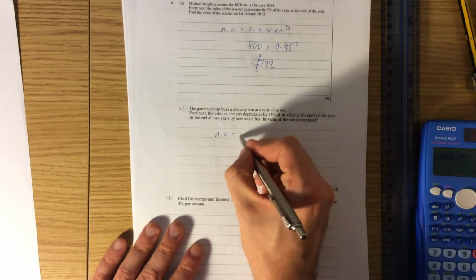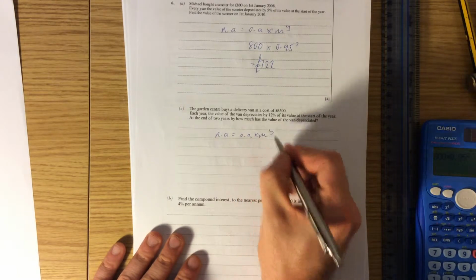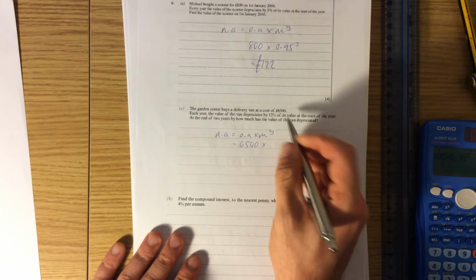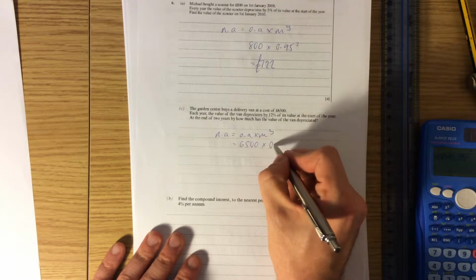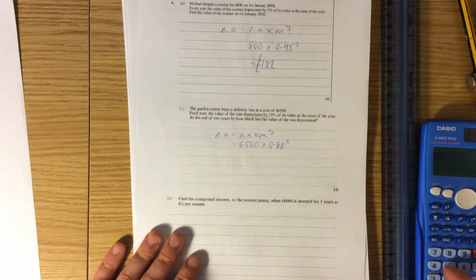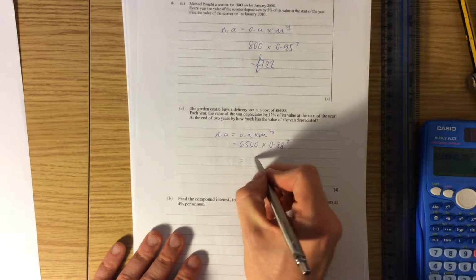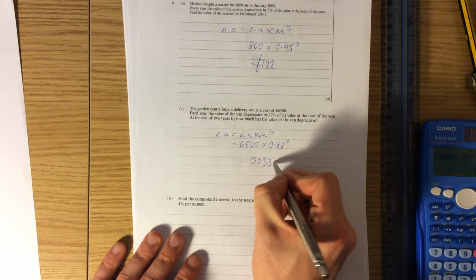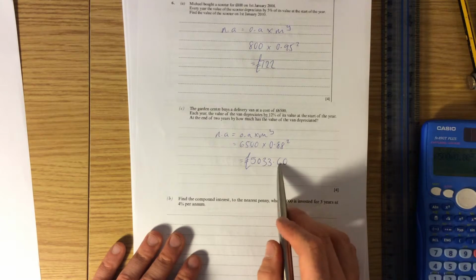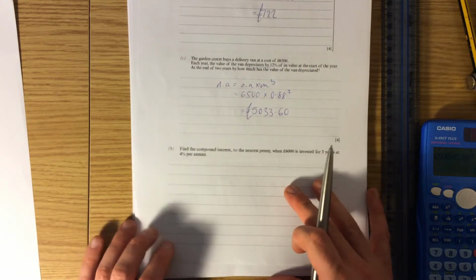New amount equals original amount times multiplier to the power of years again. So this time we're starting with 6,500. It's depreciating by 12%, so that's a 0.88 multiplier, and they are talking about 2 years. And then we just type that into the calculator, and we find that it is £5,033 and 60 pence. Just be careful on the calculator, this just says 0.6, but with money we need 2 decimal places.